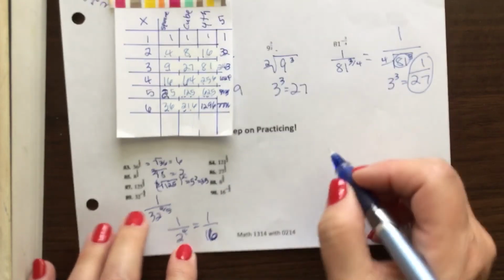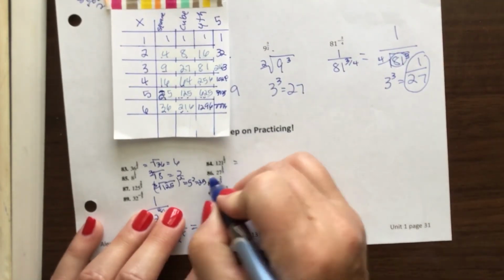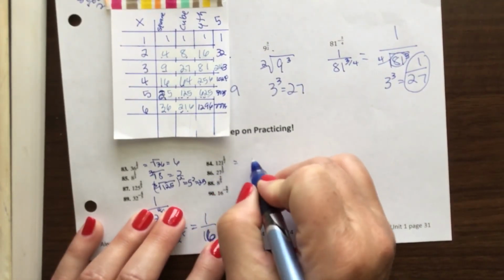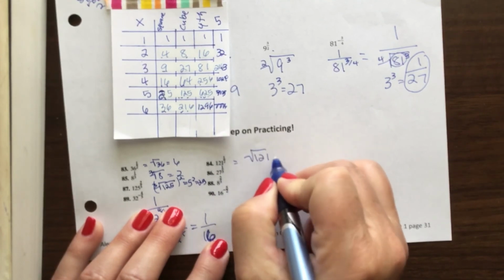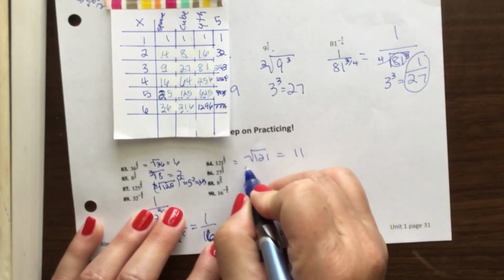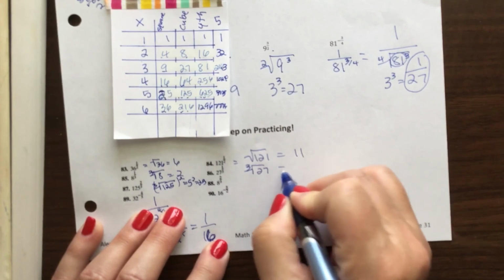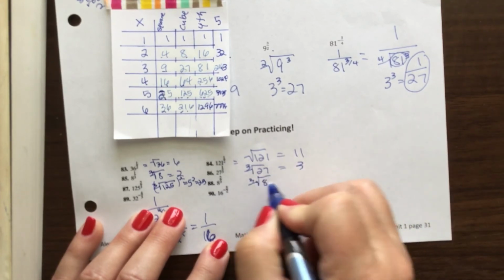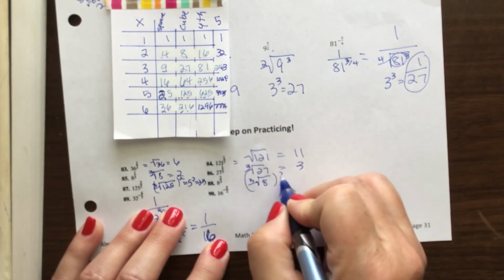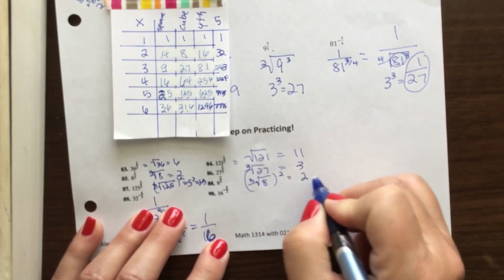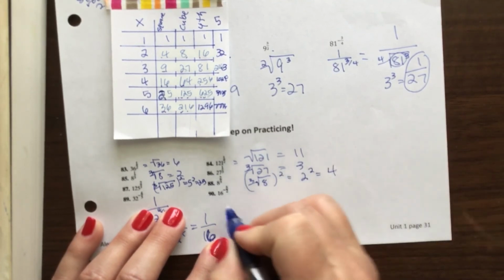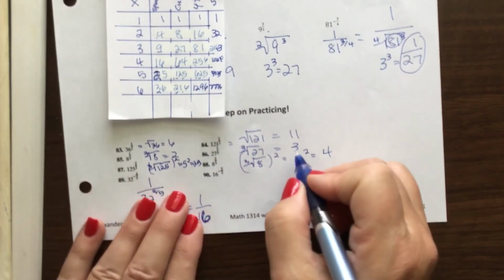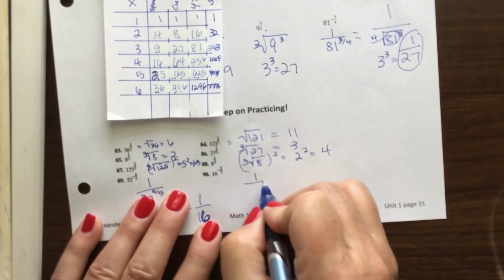Sorry, guys. All right, then this one just means the square root of 121, so that's 11. That means the third root of 27, that's 3. That means the third root of 8, and then square it. So the third root of 8 is 2. 2 squared is 4. That means put it down in the denominator because it's a negative power.